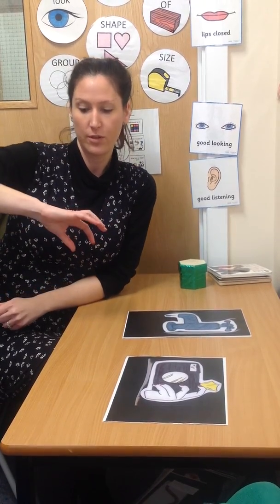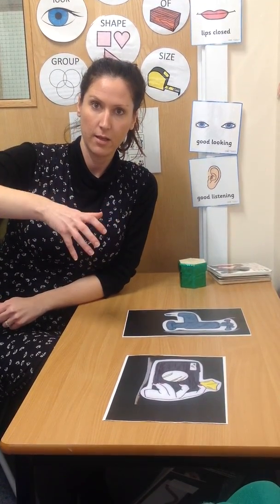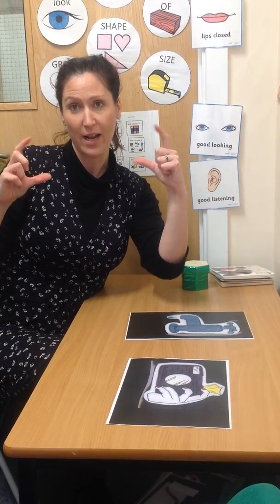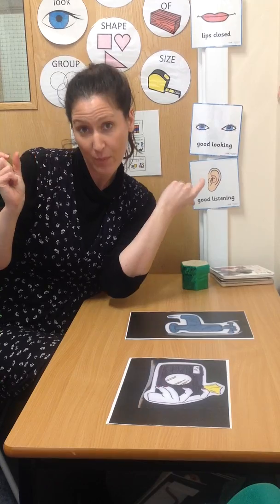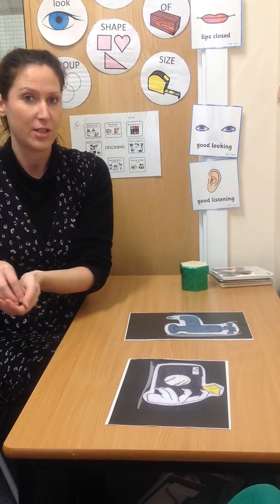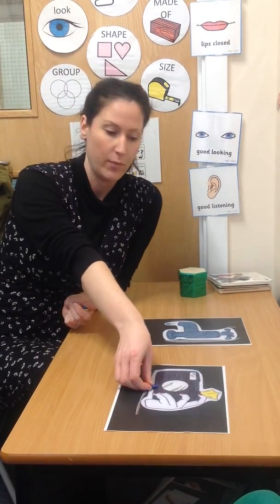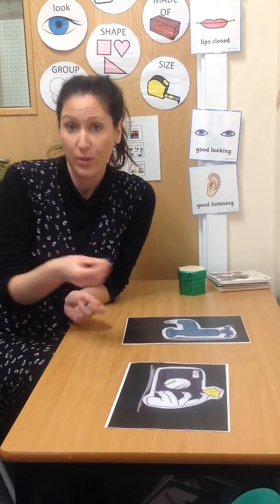So for tap, you could do something like this, t, t, t, for tap rather. And for camera, you could try k, k, k, for camera. So we're going to demonstrate that just now. When I hear a k, I'm going to put a token on the camera. And when I hear a t, I'm going to put a token on the tap.